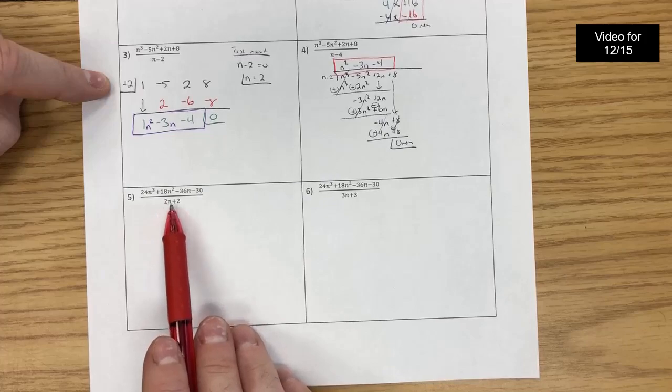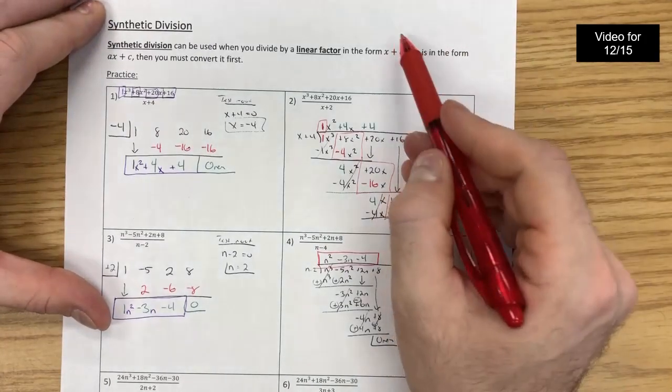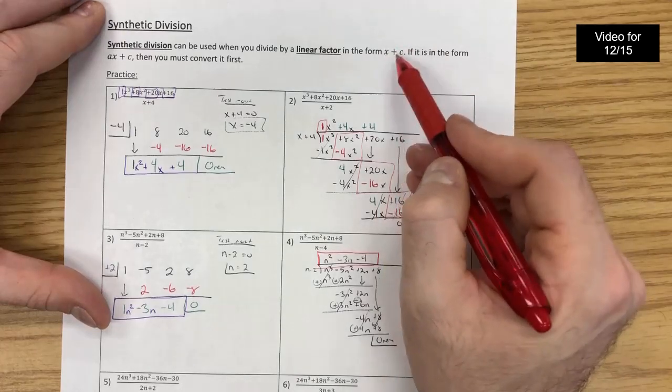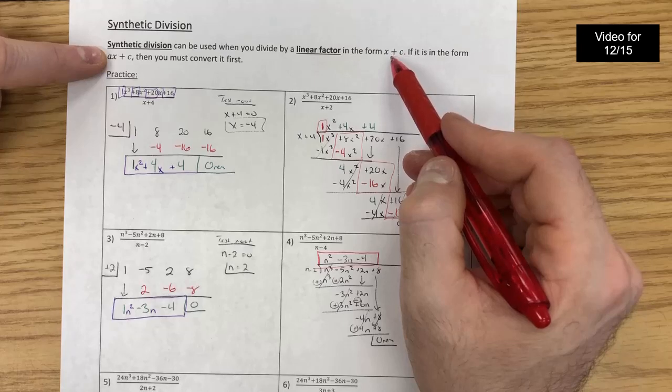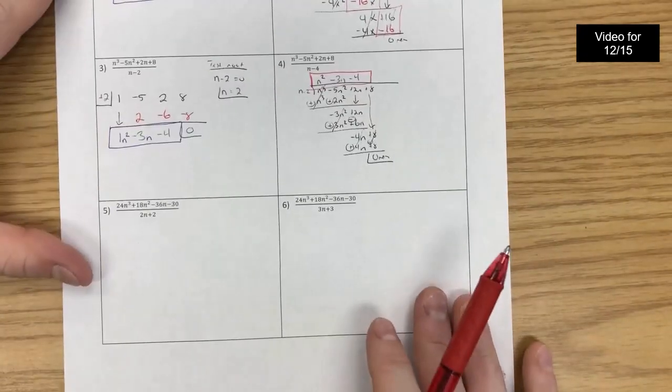So I have a 2n plus 2. I don't have an n plus or minus something. And we mentioned earlier that it has to be in the form of a single variable plus or minus a number. If it has a coefficient in front of the variable, we have to convert it. Well, what does it mean to convert it?